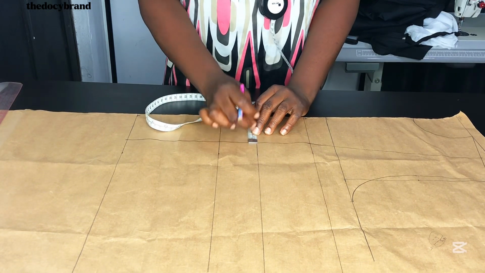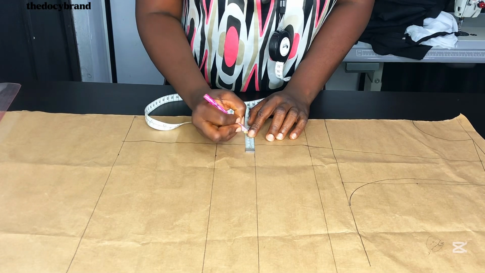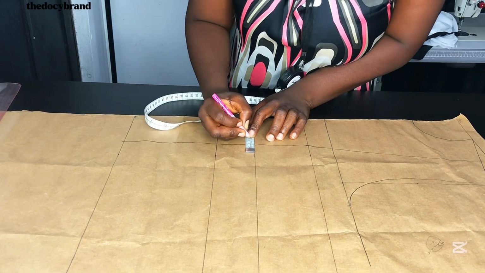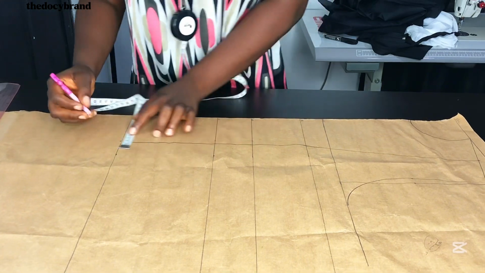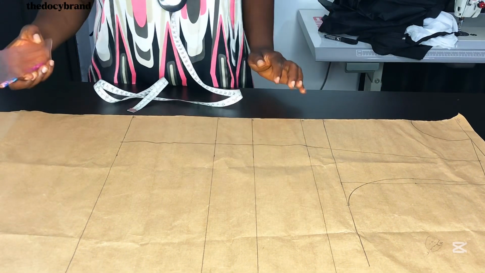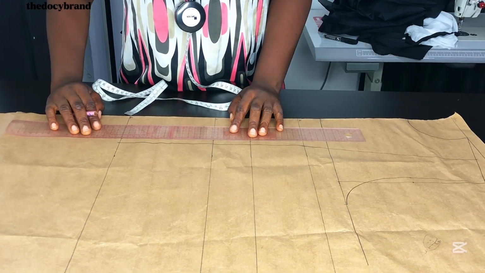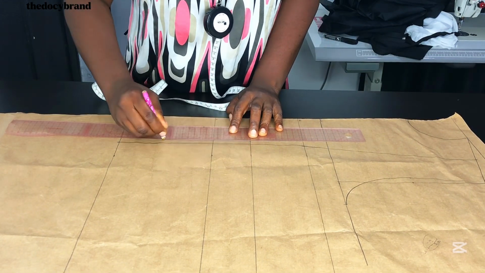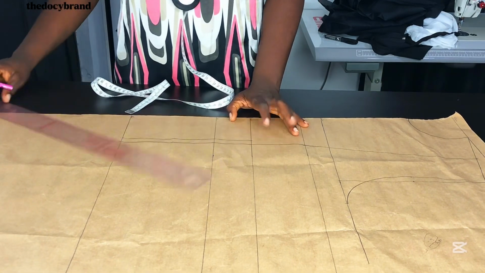I can try to use my tape rule to mark my ½ inch, but I like using the numbers properly. So I've gone ahead to take my ½ inch here. I'll go down. I'll take my ½ inch. I'll come here. I'll take my ½ inch. So I took my ½ inch from my under bust to the length of the dress, and I'll give it a straight row. So I'm just trying to do this so that you see it.